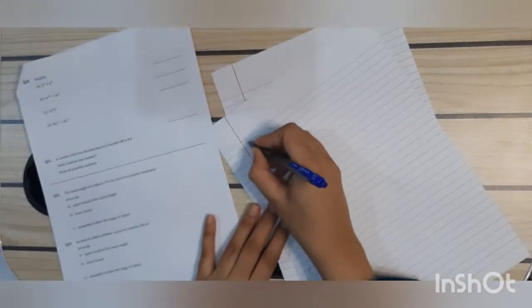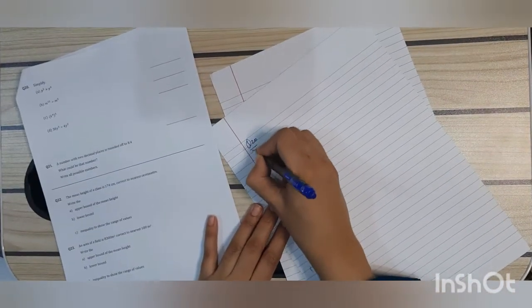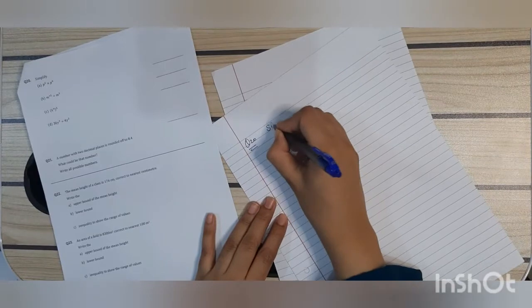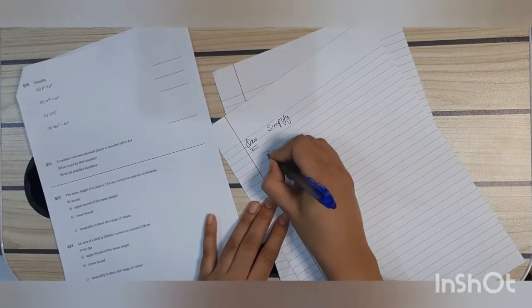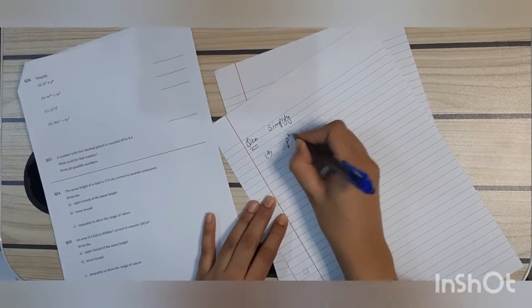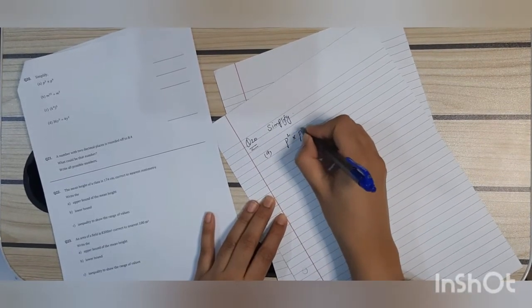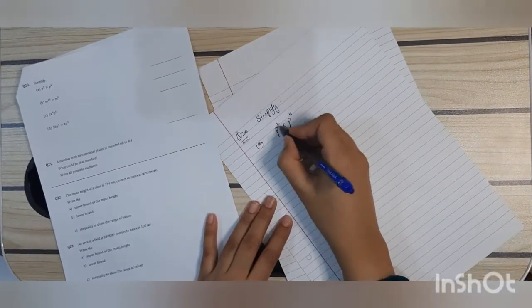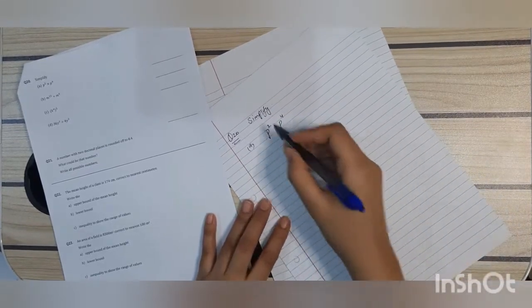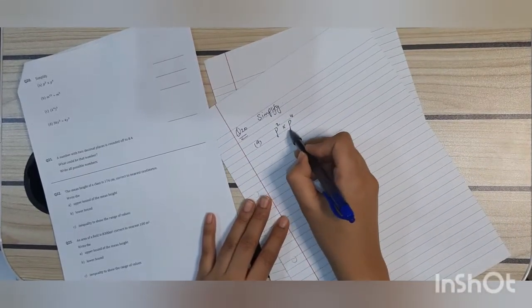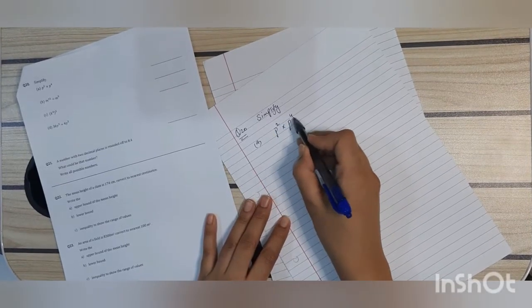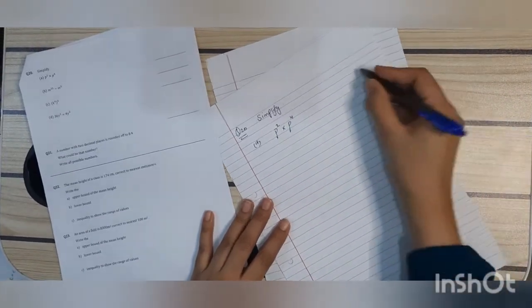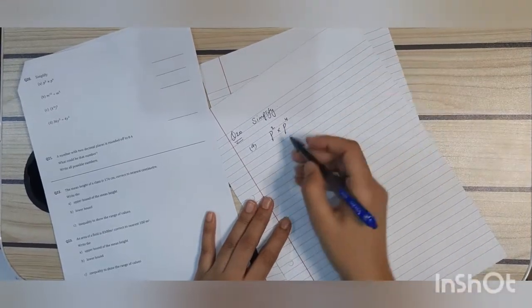Question number 20, simplify p square and p4. Here you can see these are p and p, the same, so their powers can be added.